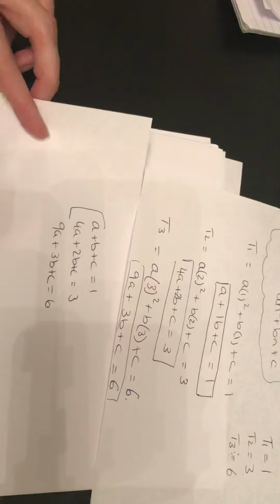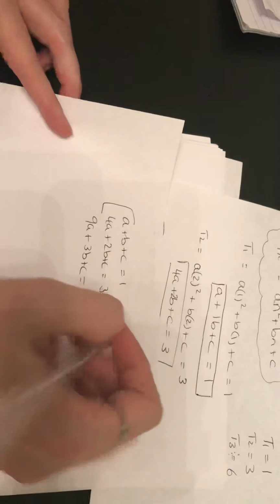So I'm going to take these two and I'm going to get rid of the c's. So I'll just take this line and leave it as it is, the 4a plus 2b plus c equals 3. And I'm going to take this line and I'm going to multiply it by minus 1. So that's minus a minus b minus c equals minus 1, which gives me 3a plus b equals 2.